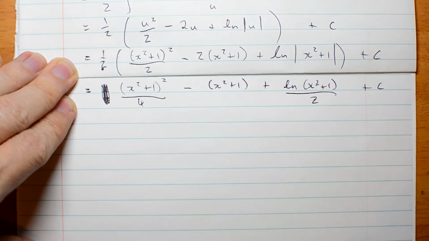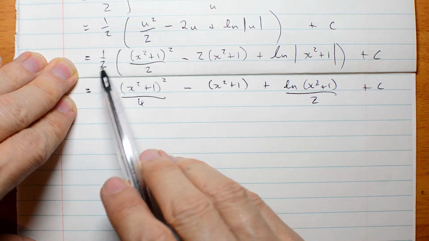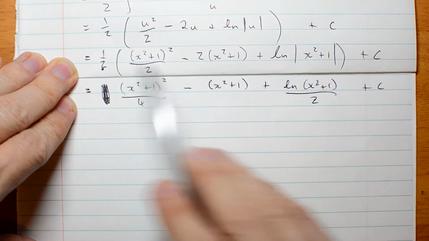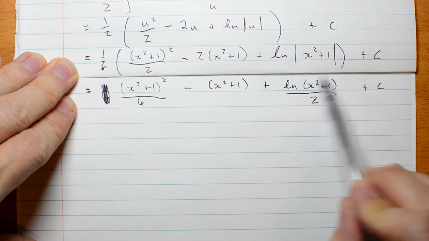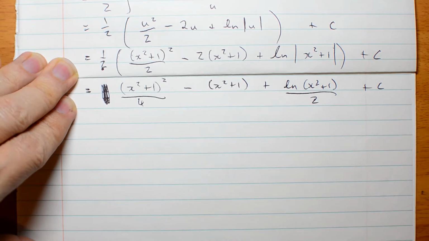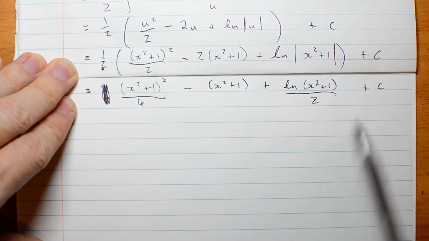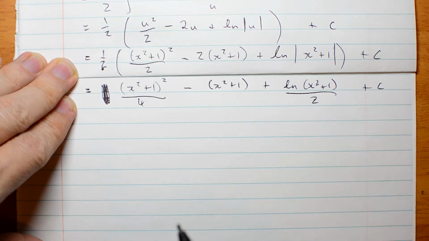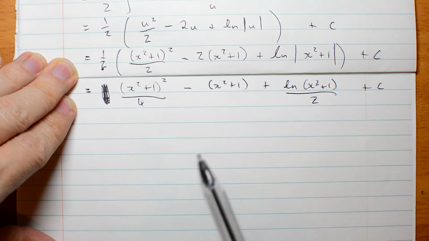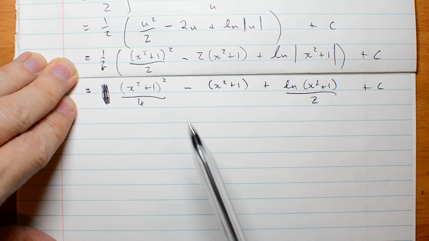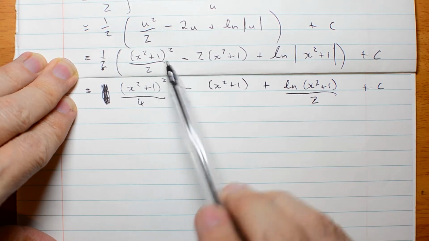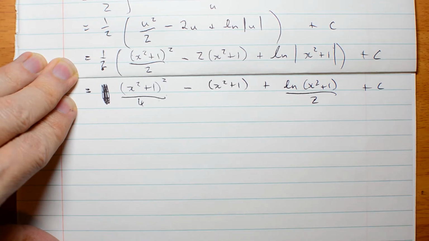So I've just put the half inside each term, and I've rewritten this without the absolute value. It's a little bit simpler. But we're not done yet. It is actually possible to simplify this some more. Now, you don't have to. Either of these are perfectly valid answers to the question.